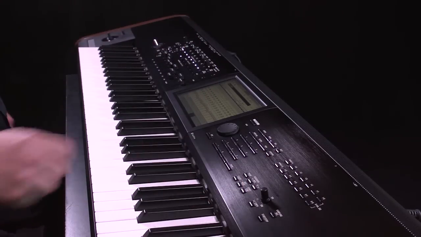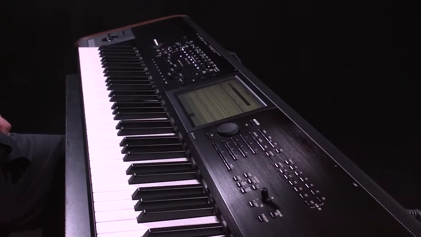When the Kronos is shut off, the program edit I made will be kept, but the song will be erased. We'll look at saving songs, programs, etc. in the Global, Disk, and Management chapter.